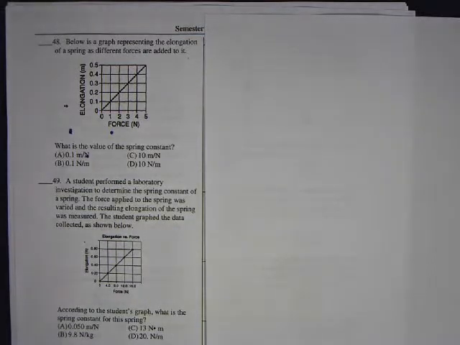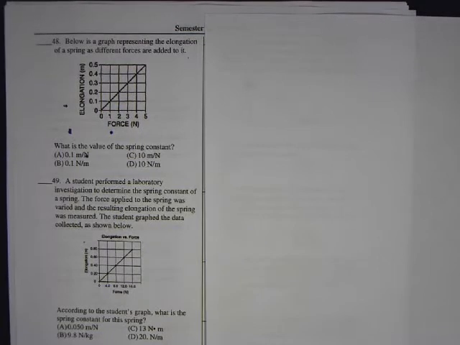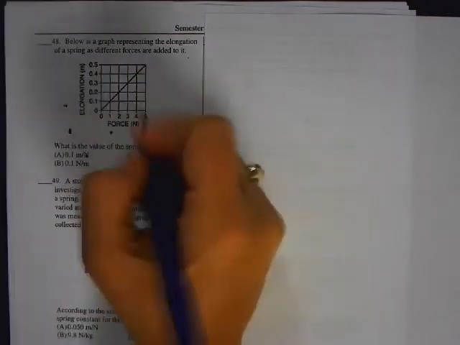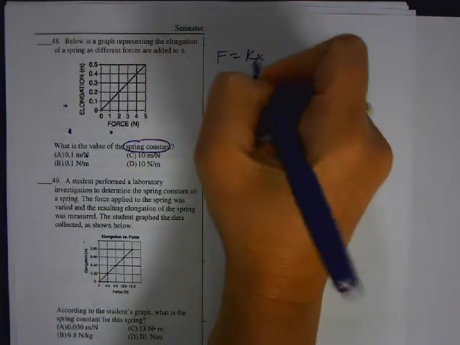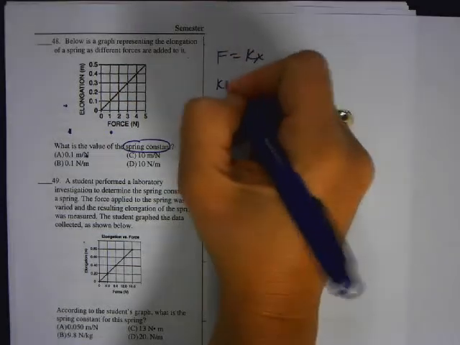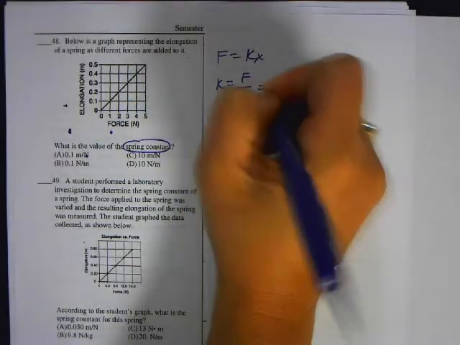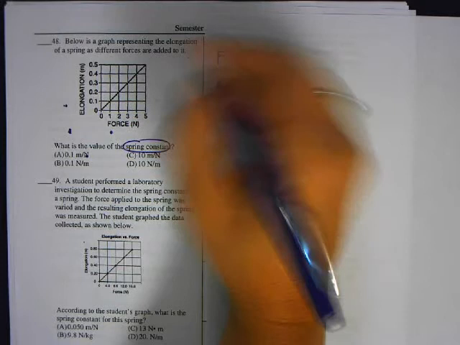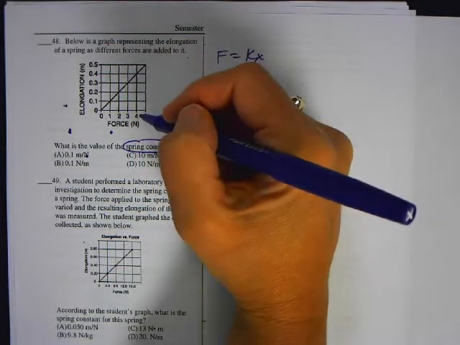Number 48. So we have a graph. Below is a graph representing the elongation, that's how much a spring stretches, at different forces added to it. What is the value of the spring constant? So now I'm going to apply Hooke's law. F is equal to kx, so k is equal to F over x. Now I'm going to have to look at the graph.